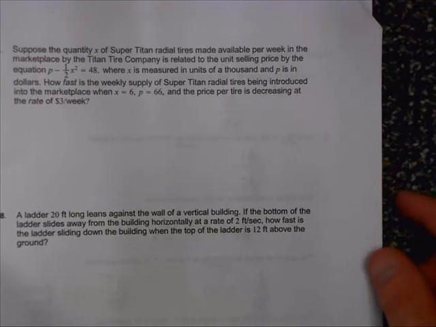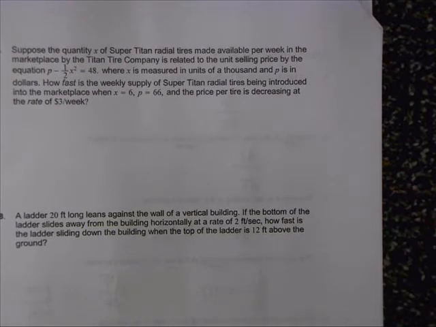Suppose the quantity x of Super Titan radial tires made available per week in the marketplace by the Titan Tire Company, that's hard to say for some reason, is related to the unit selling price by the equation p minus 1/2 x squared equals 48, where x is measured in thousands of units and p is in dollars. Asked is the weekly supply of Super Titan radial tires being introduced into the marketplace when x equals 6, p equals 66, and the price per tire is decreasing at a rate of $3 per week.